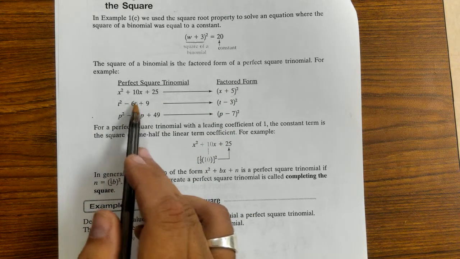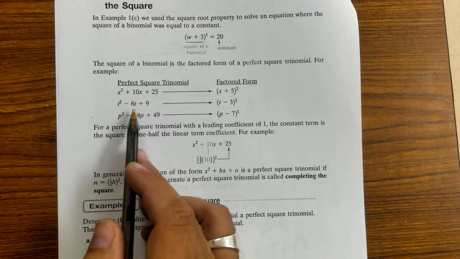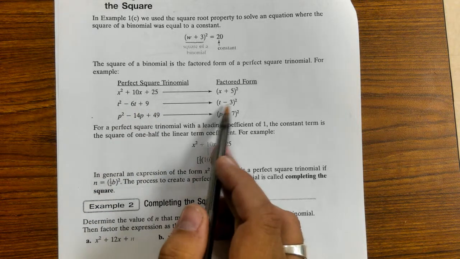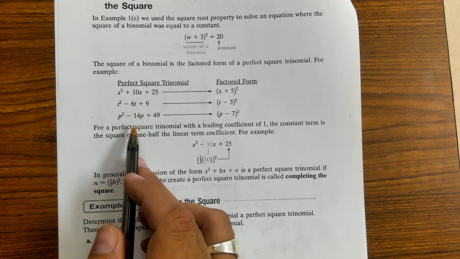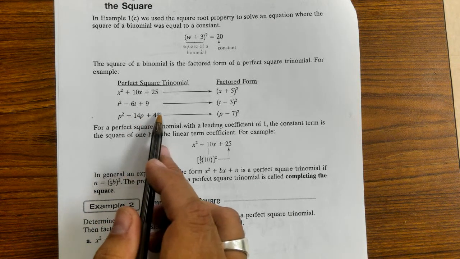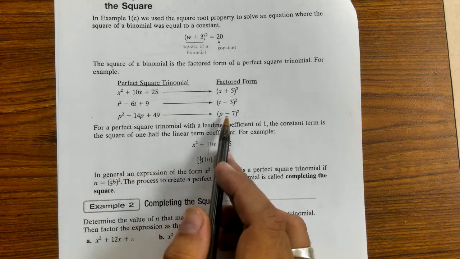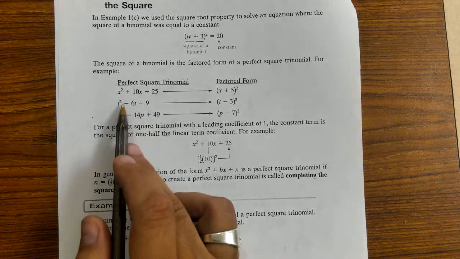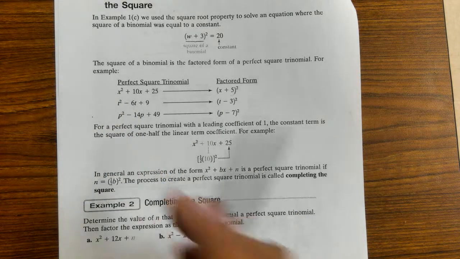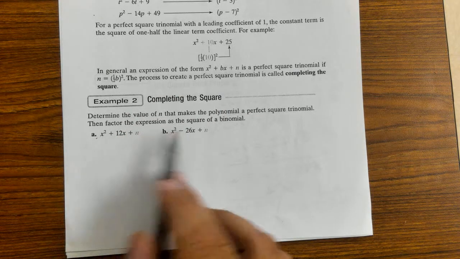Negative 6, half of that is negative 3, square that, that's positive 9. And half of negative 6, negative 3, shows up in the factored form. Half of negative 14 is negative 7, square it, positive 49, and half of negative 14, negative 7, shows up in the factored form. That only happens when your a value is 1. So let's look at our examples here for a and b. The a values are 1.